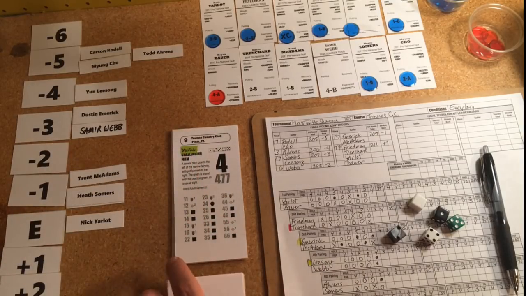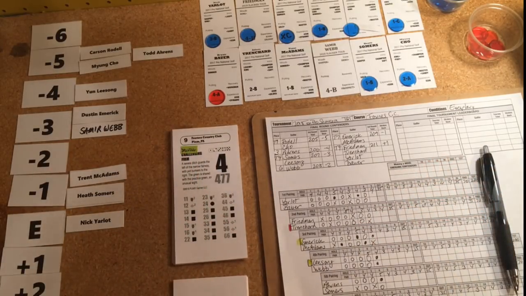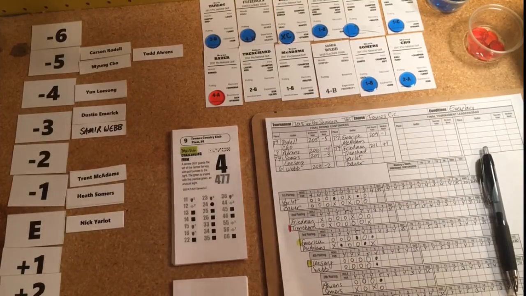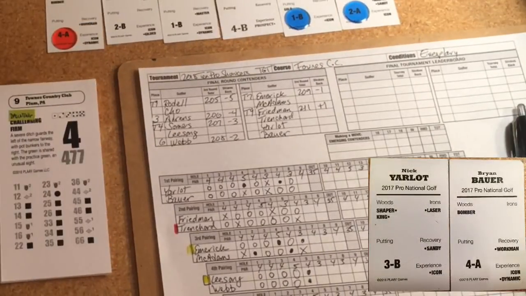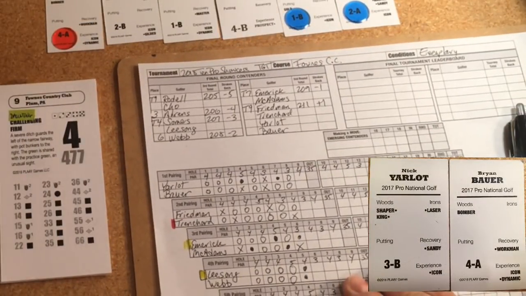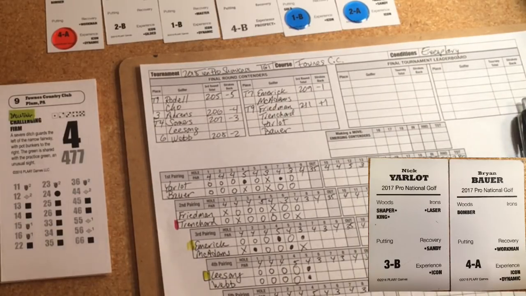Really tough hole. Normally it's playing a little easier today. Severe ditch guards the left of the narrow fairway with pot bunkers to the right. The green is shared with the practice green, an unusual sight. And honestly, I went and looked. I was looking at photos the other day, and definitely you can see that there's an interesting green there. Some of these greens are squarish as opposed to the normal round, which is kind of interesting. So, a little different design.